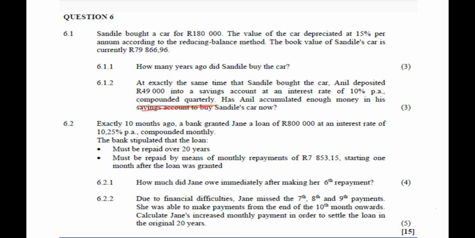The bank stipulated that the loan must be repaid over 20 years, by means of monthly repayments of 7,853.15, starting 1 month after the loan was granted. So we know with a loan, you pay it a month after you have taken the loan, right? Then we are asked, how much did Jane owe immediately after making her 6th payment?